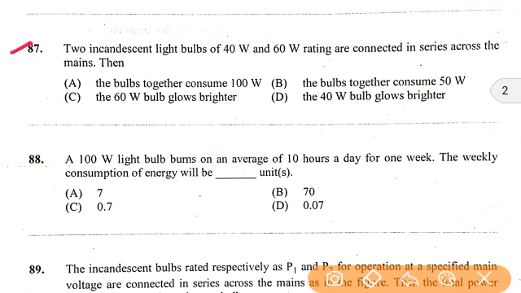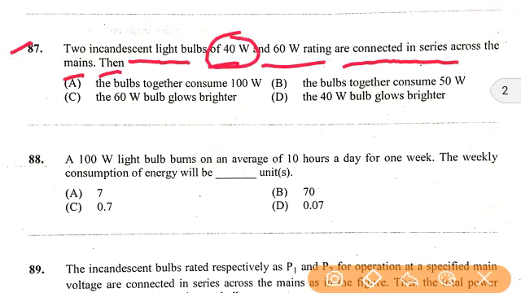In the next question, two incandescent light bulbs of 40 watt and 60 watt ratings are connected in series across the mains. Then you see, the lower the power, the brighter the lamp. That 40 watt bulb glows brighter. Option D will be the correct answer.